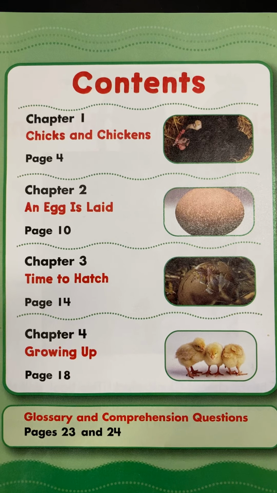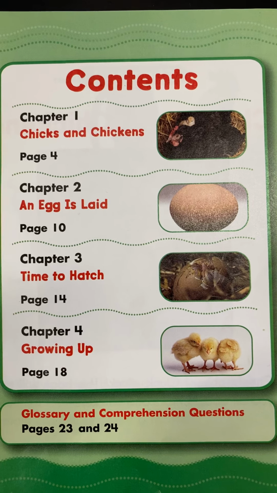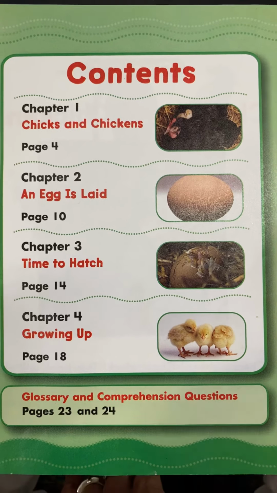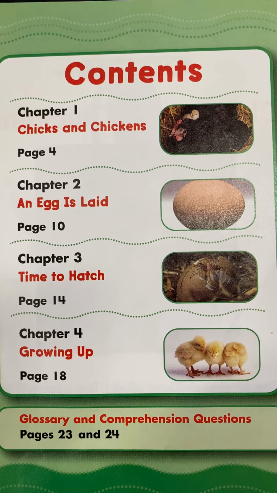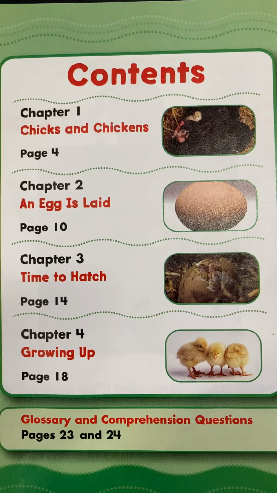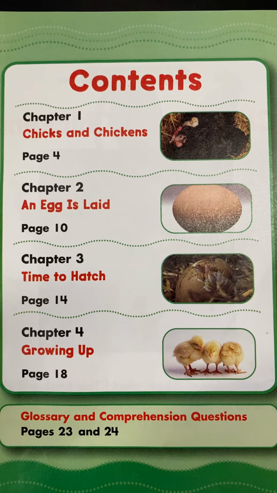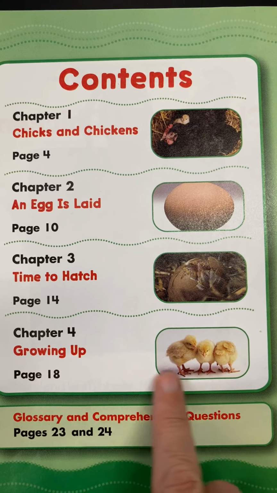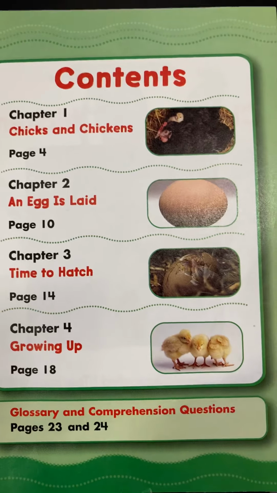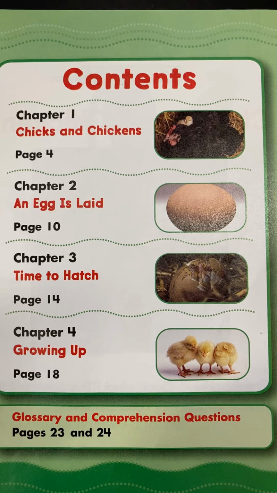And if you're doing our packet this week, there's a couple pages in there about the inside of an egg and what's inside of that egg and the different parts and labeling. So that would be a good thing to read. And if I wanted to find out about how chicks grow, what chapter would I look in? Probably chapter 4, called Growing Up, is going to tell us about how those chicks grow after they're hatched.